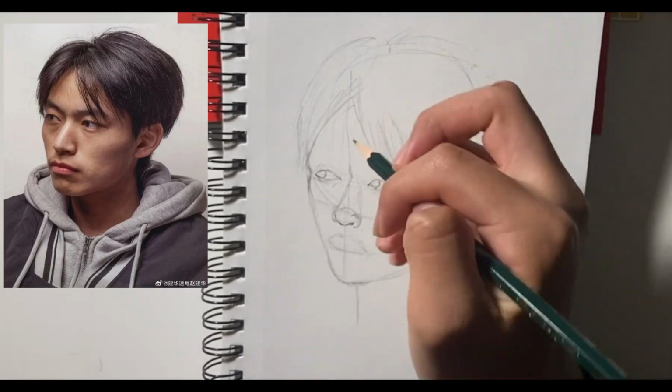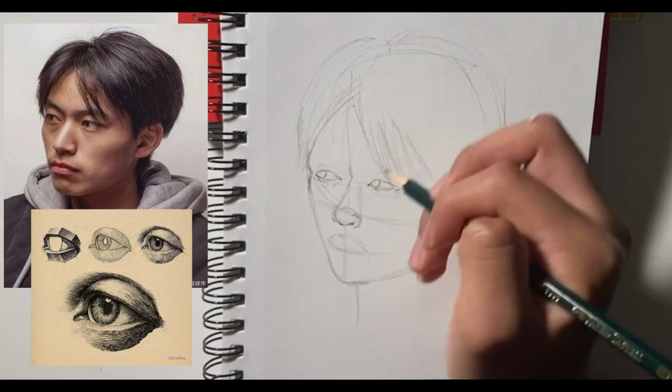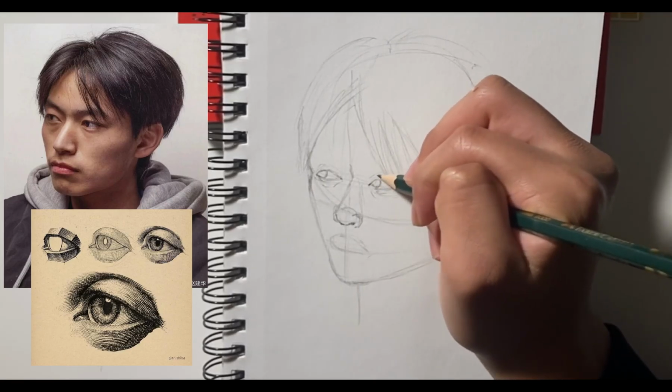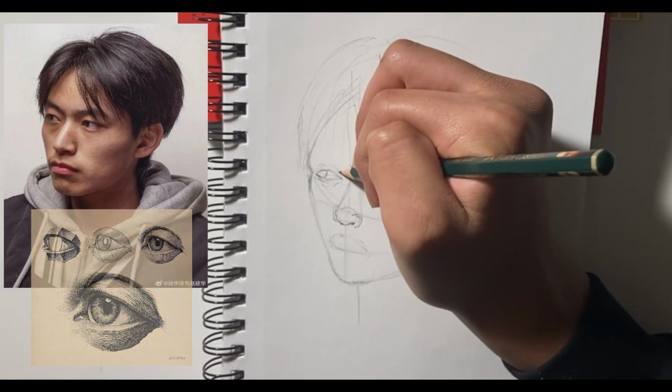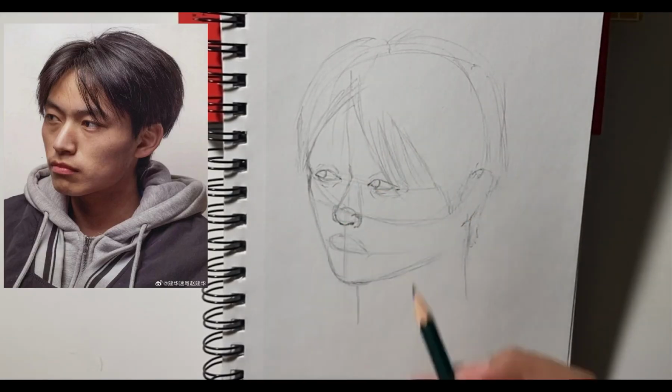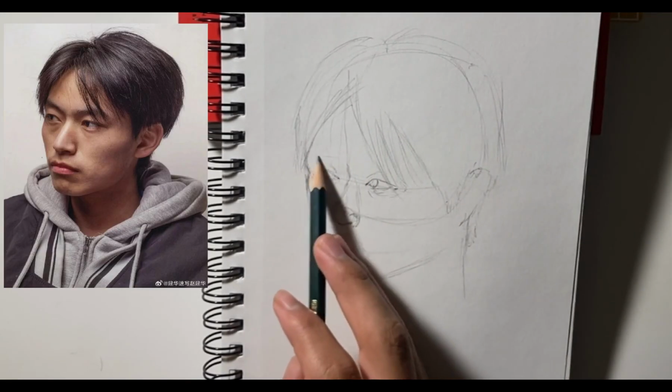Remember that the eyes are like a marble wrapped under the skin, so there's going to be some lines above and under the eyes like this. Now I'm going to add some eyebrows here, and I'm going to make sure not to make them too dark.